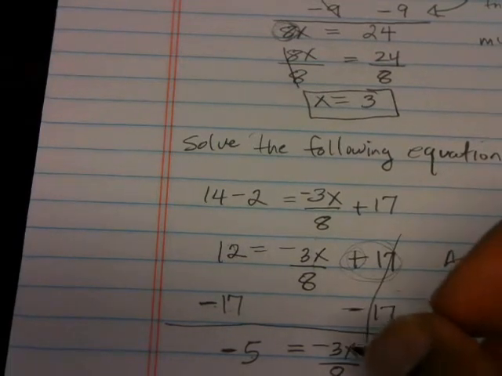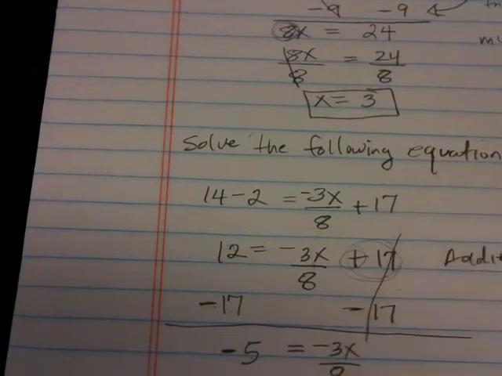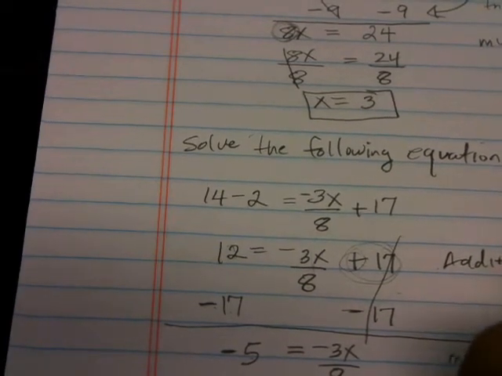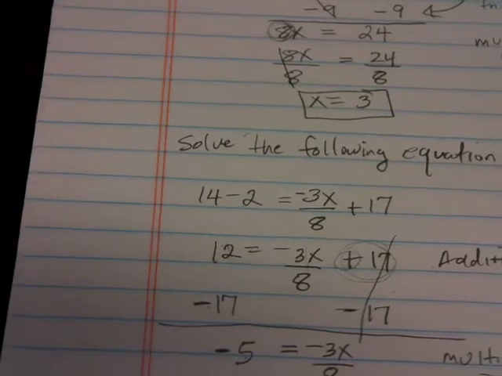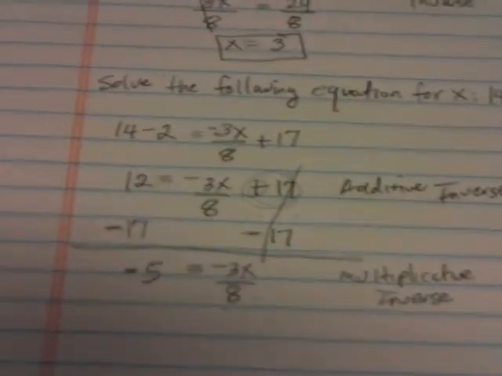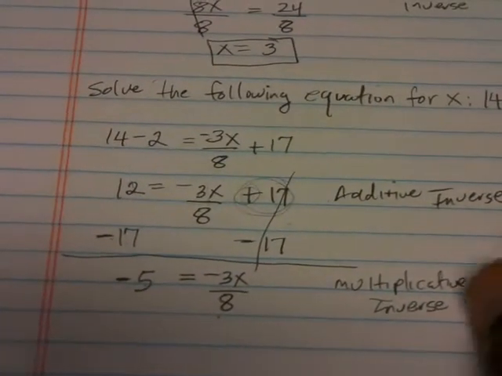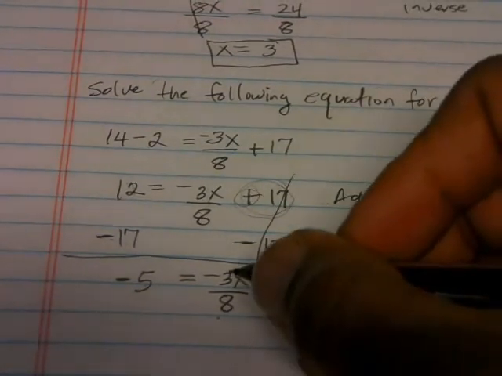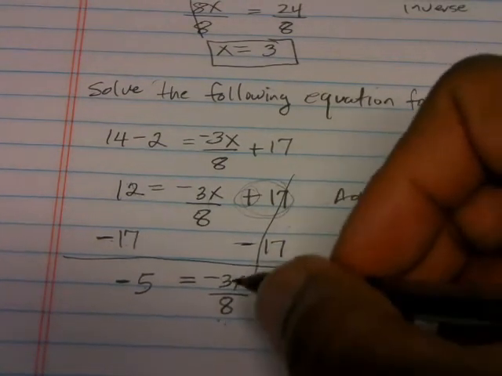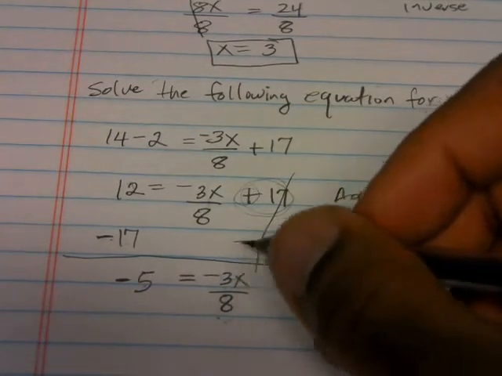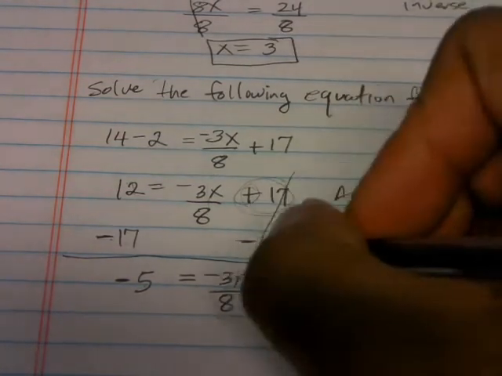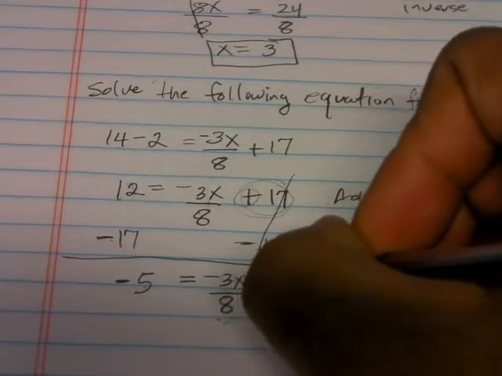We need to get rid of the 3/8, and we're going to use the multiplicative inverse. This deals with multiplying the reciprocal of this value on both sides. So the reciprocal of negative 3/8 will be negative 8/3. I'm going to do it on both sides.